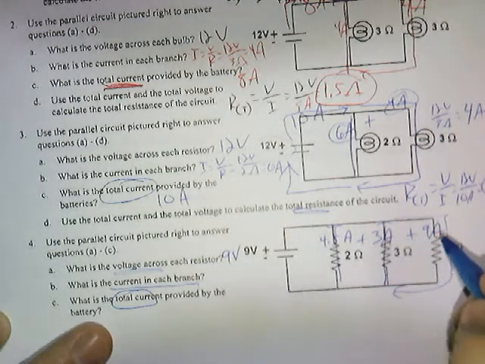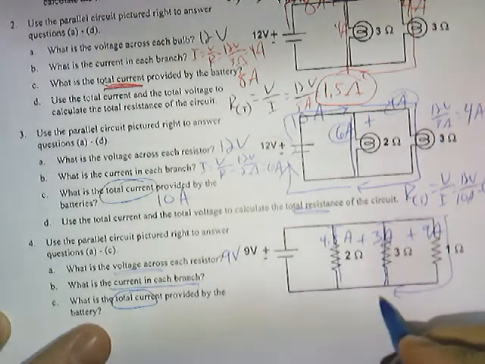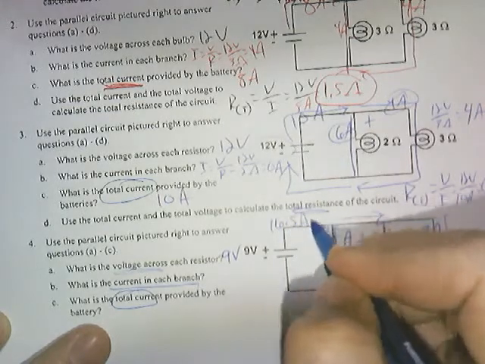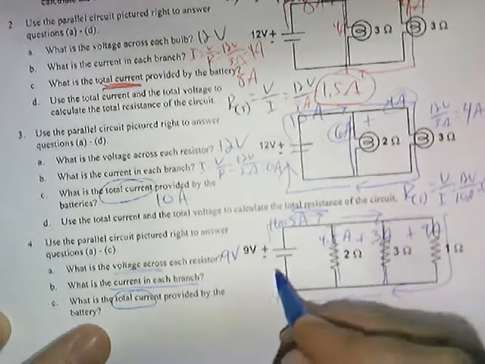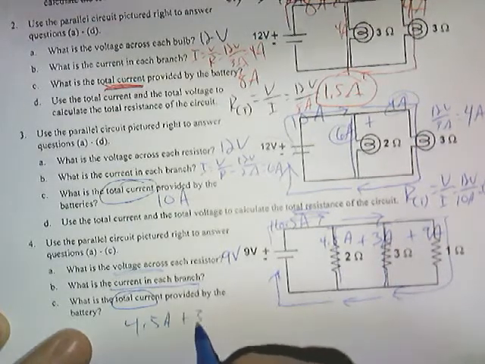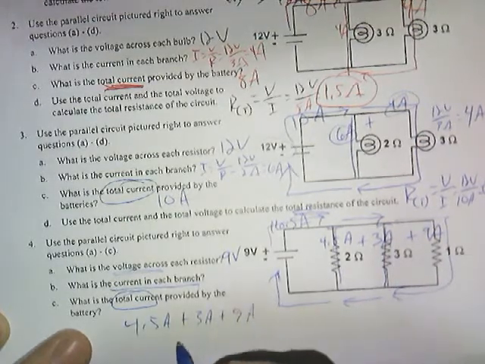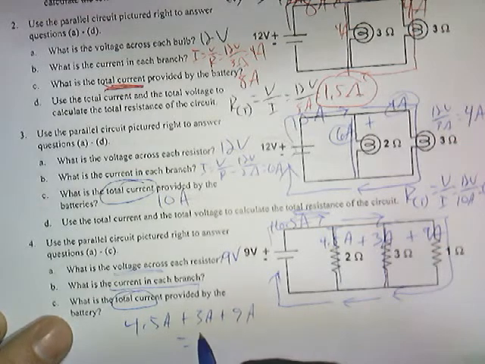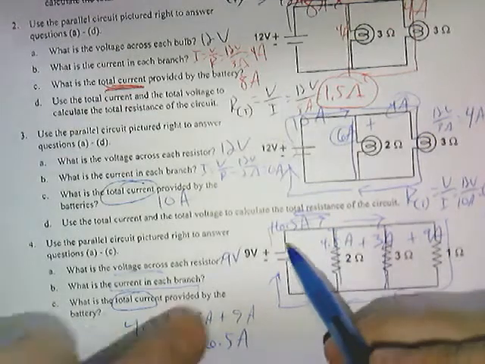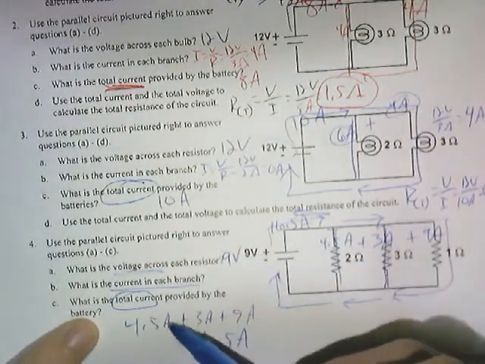4.5 plus 3 plus 9 gives me a total of 16.5 amps of total current. Total. So 4.5 amps plus 3 amps plus 9 amps equals 16.5 amps of total current. But I do want to focus on something that's kind of additional to this.